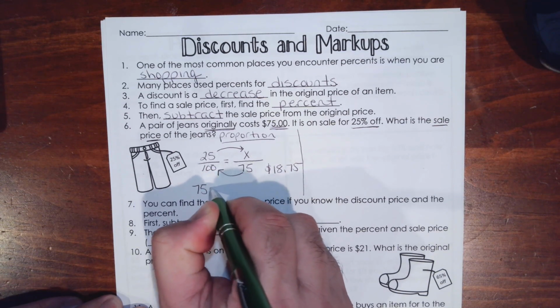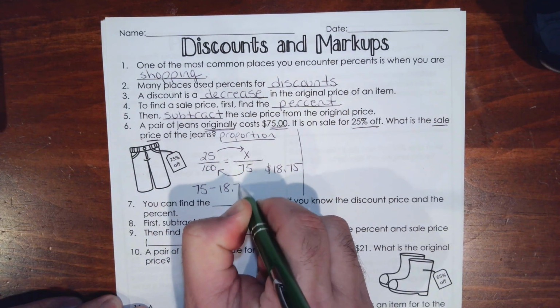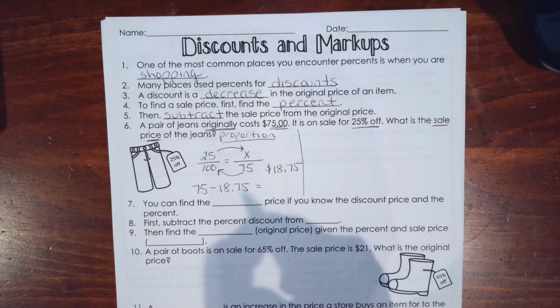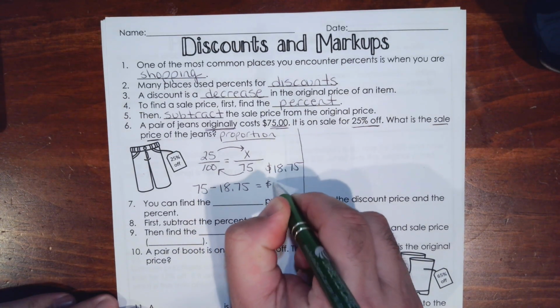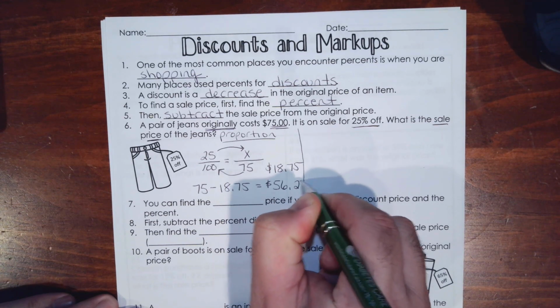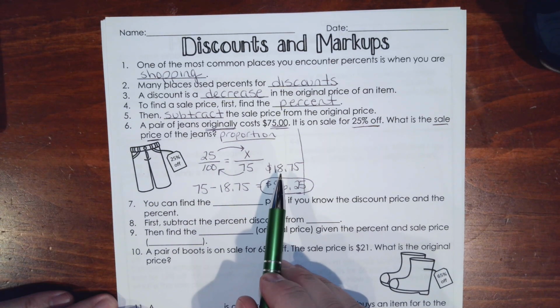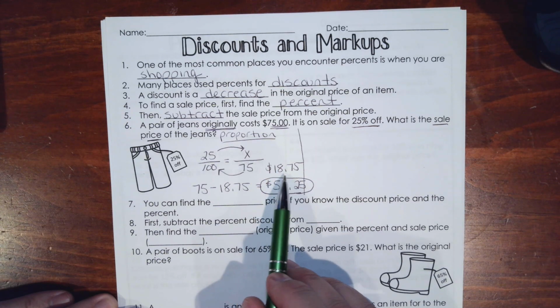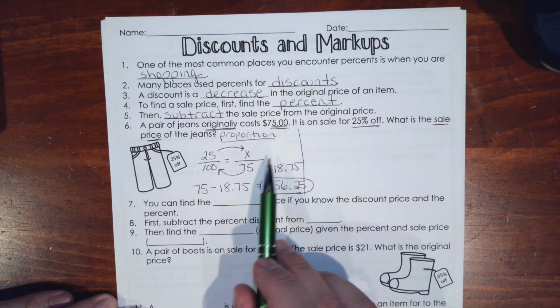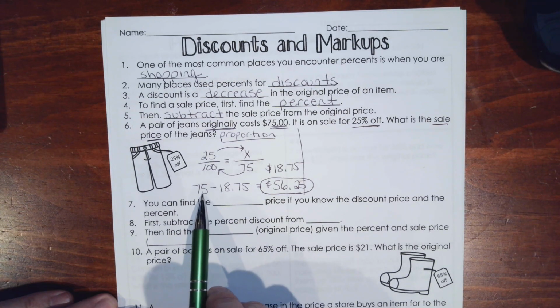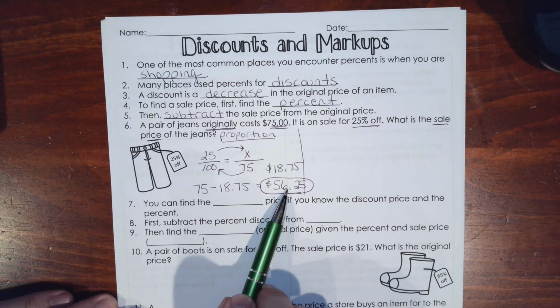So we have to do $75 minus $18.75. $56.25. So again, this $18.75 was not the answer. It was an in-between step. Lots of you are going to make that mistake and circle this as your answer and think that you're done. But you need to subtract the $18.75 from the $75 in order to find the sale price.